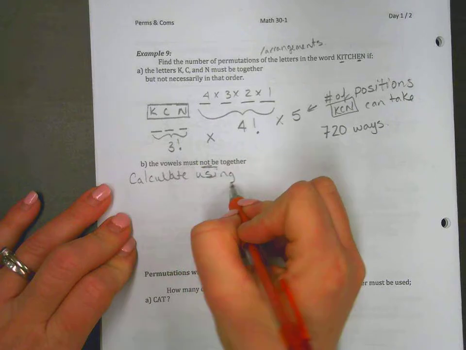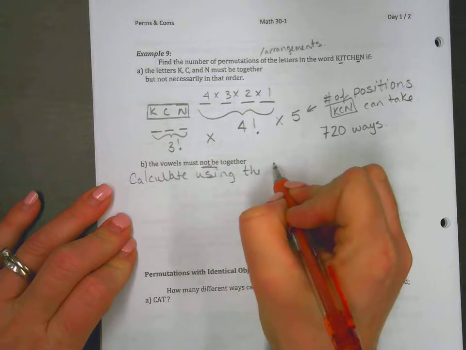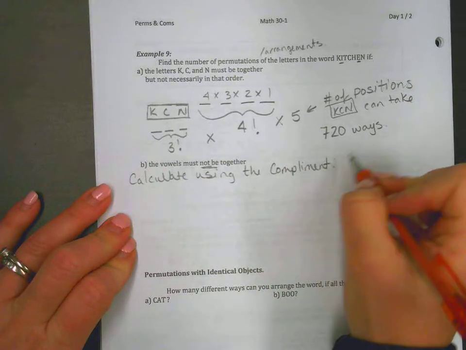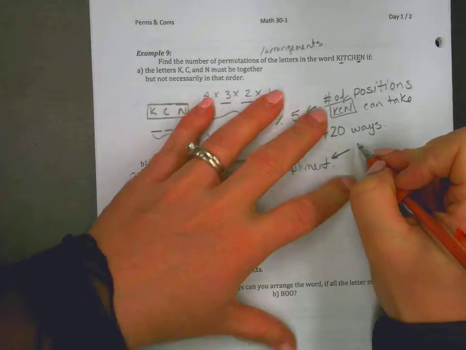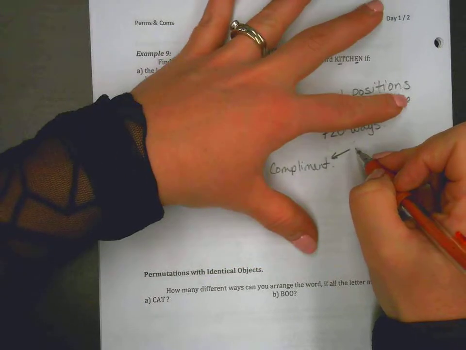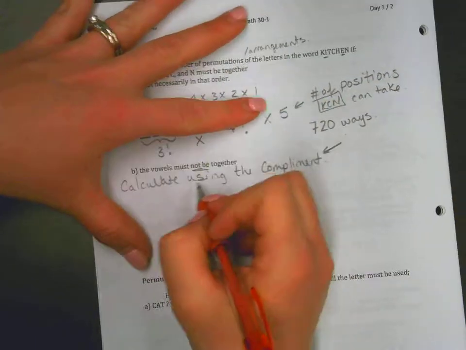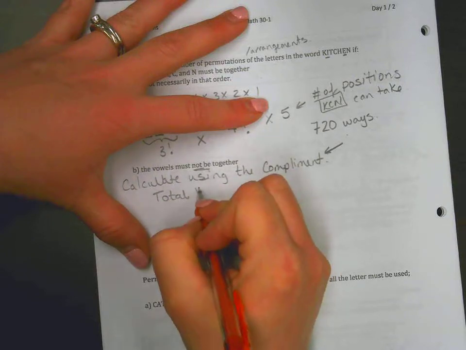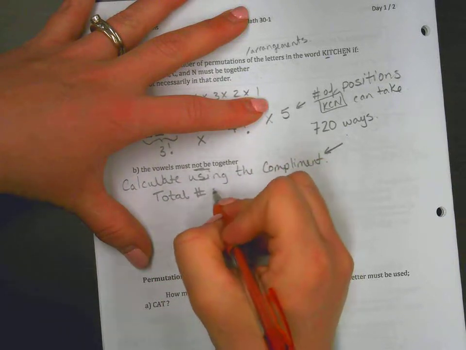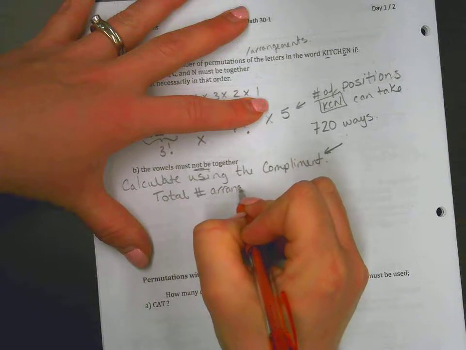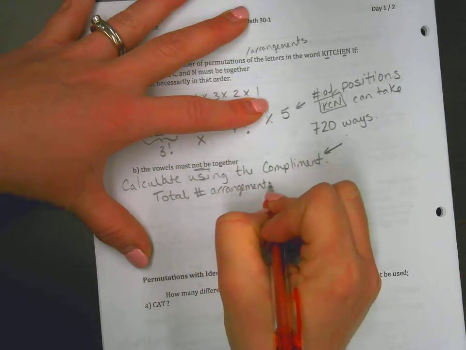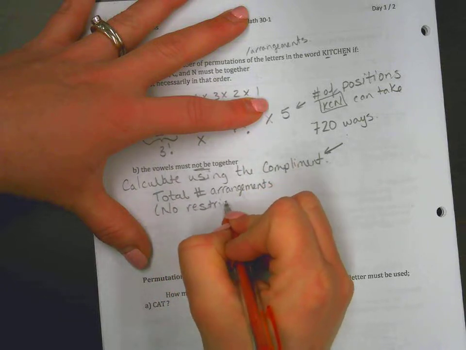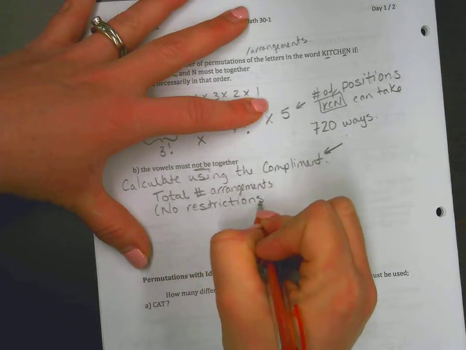And what the complement is, is taking the total number of arrangements with no restrictions minus the arrangements we don't want.